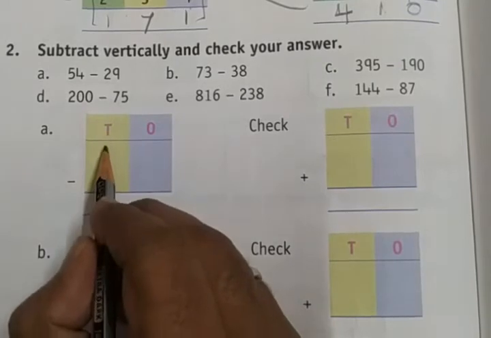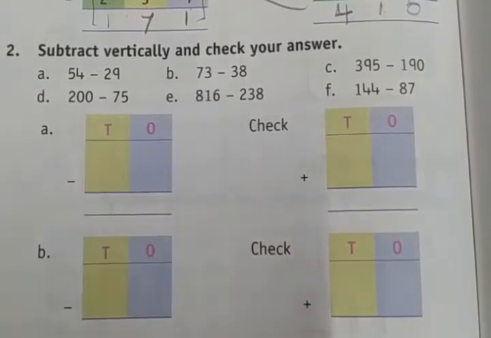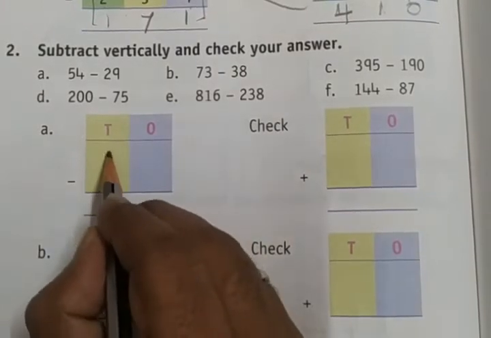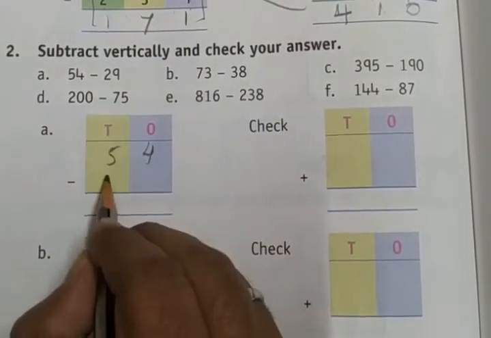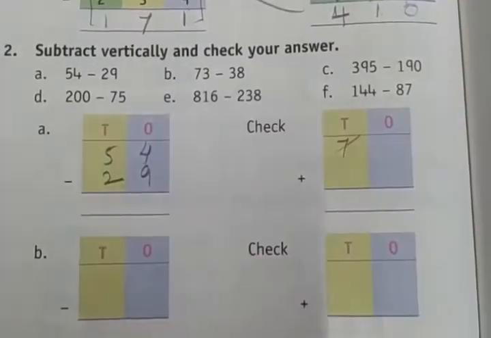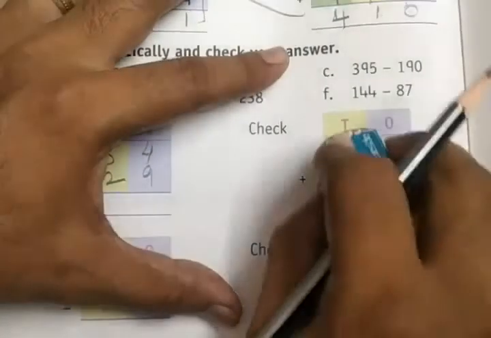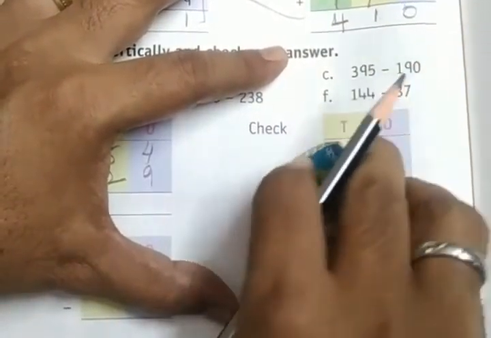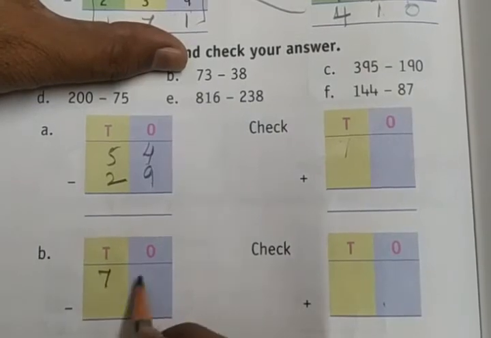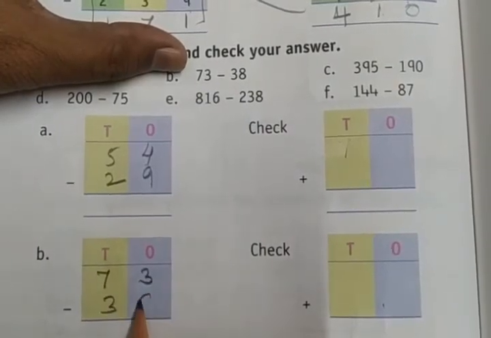Okay, first one is... we need to go for arrangement first. 54 minus 29. Okay, 73. So here the place is given for checking, right? Second sum is 73 minus 38.